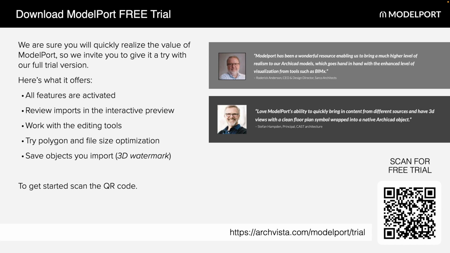We get a lot of quotes on our website that talk about how our clients have used ModelPort. So I think you've probably seen a lot of the good benefits I've shown you today, from our new feature on AI to all their features, and many I didn't even get a chance to show you today, that ModelPort can be useful for your Archicad workflow.